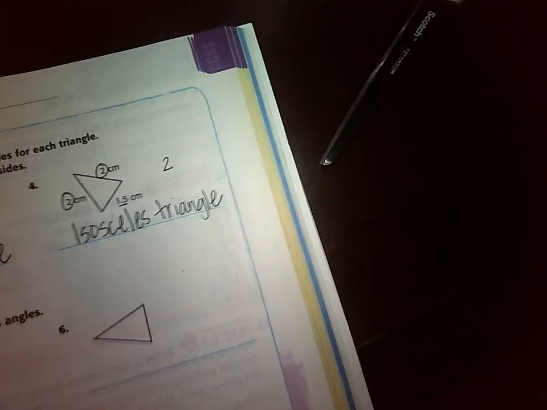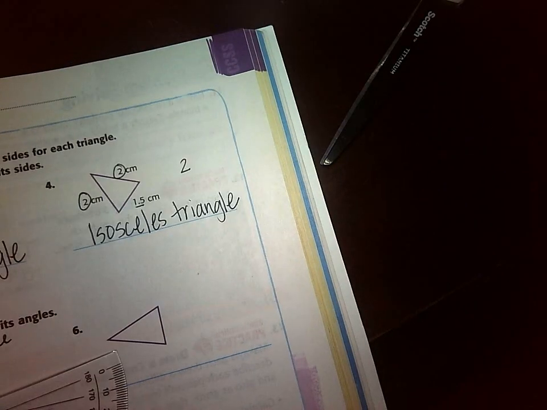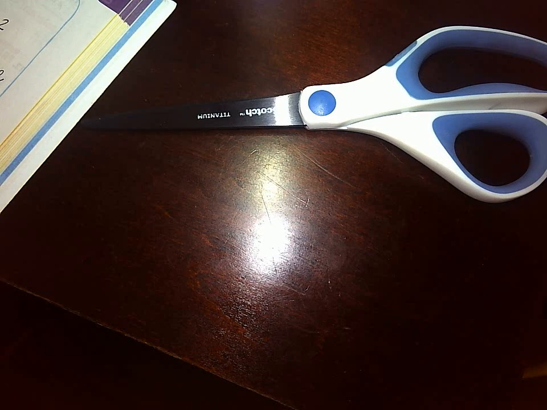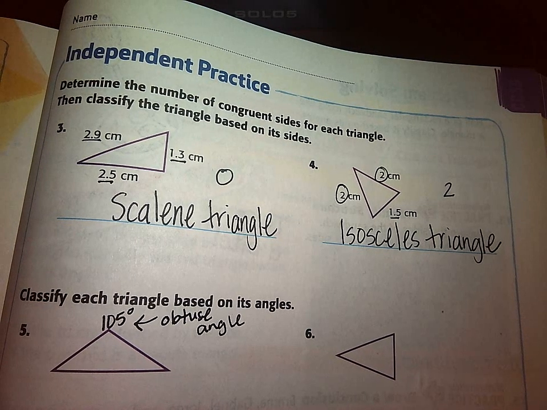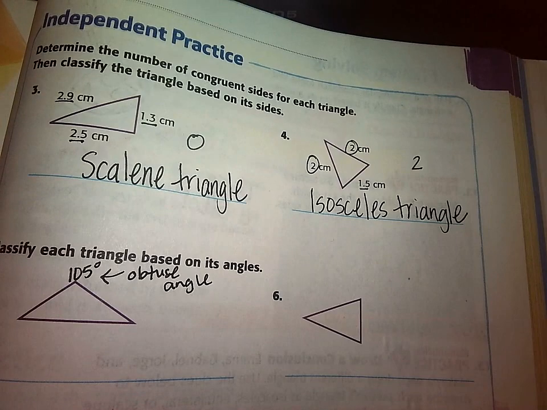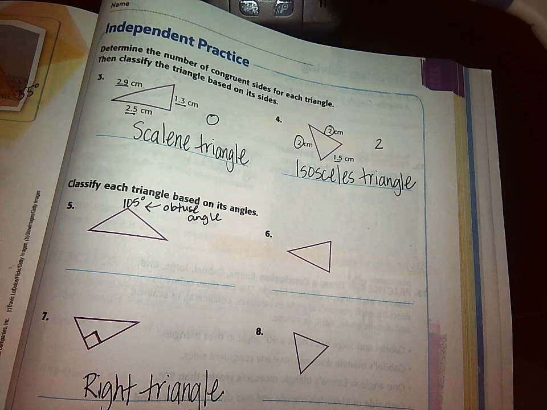I just spilled my water, sorry. Let me pause it. I've spilled my water. Okay, you guys, I spilled my water all over my table, but I think I fixed it, and I don't think anything is broken, so that's good.